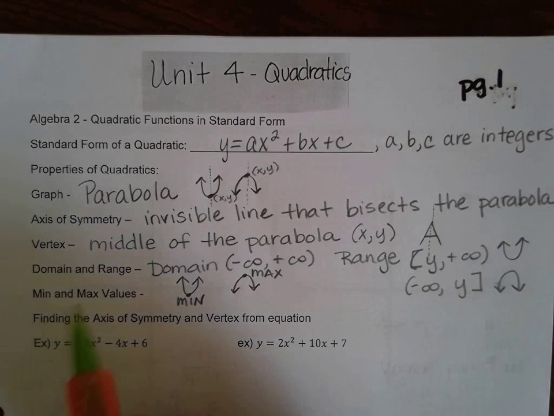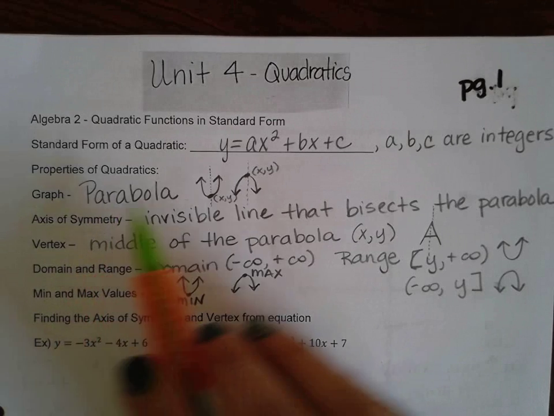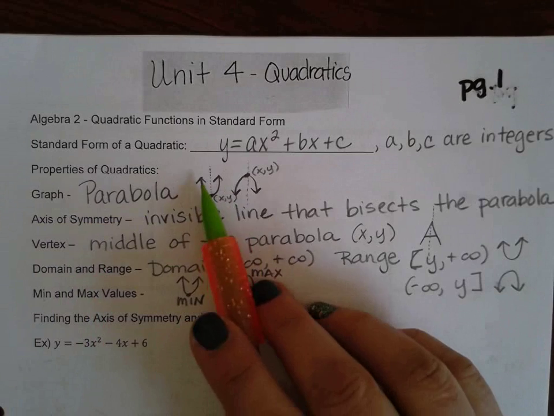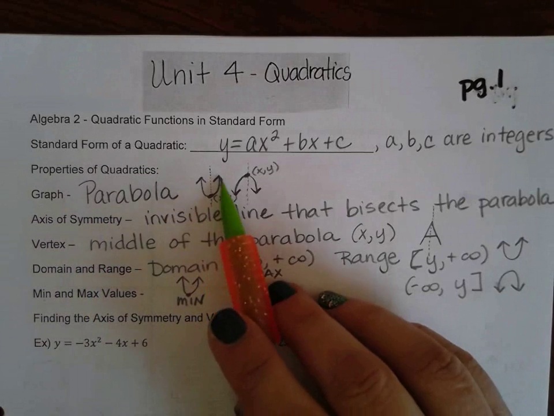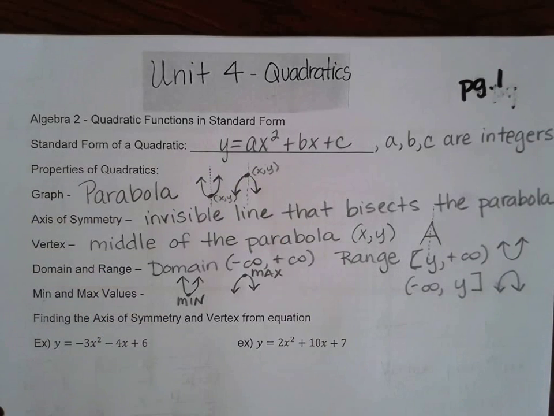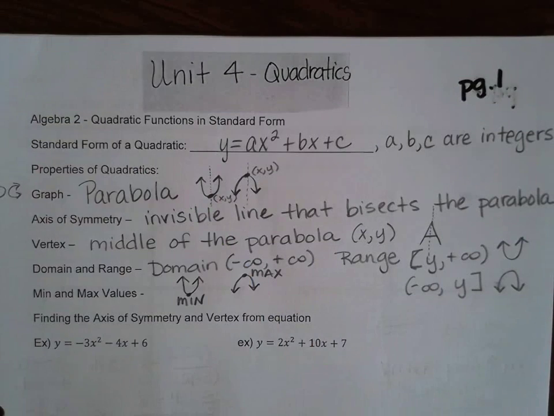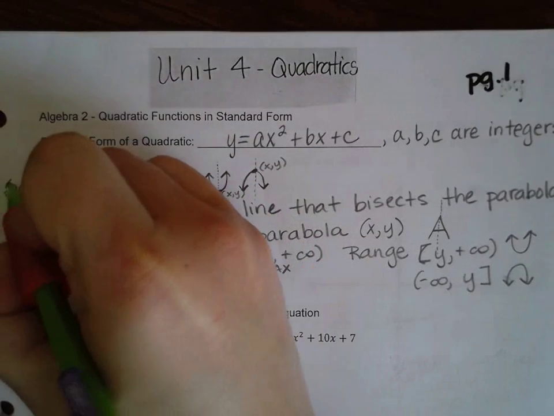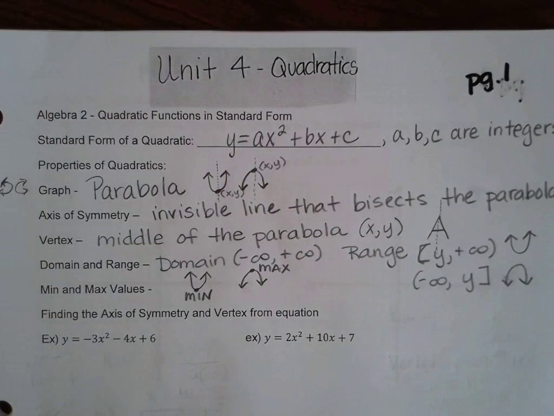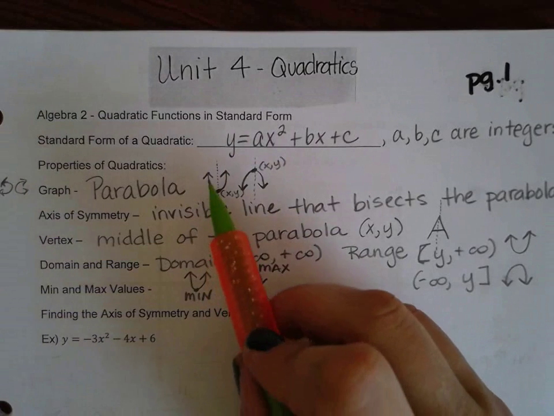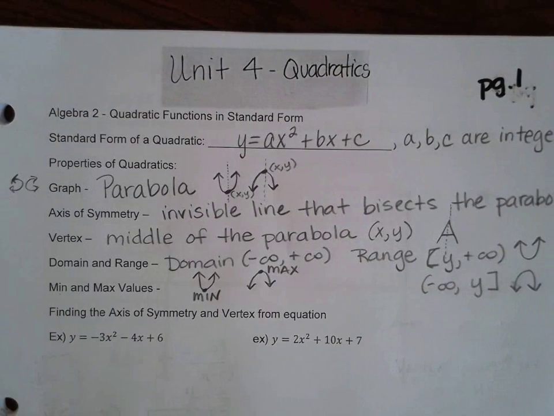Well, they're going to look like parabolas. Parabolas are these U-shaped graphs. They could be face up or they can be face down. In Algebra 2, you only have to worry about face up and face down graphs. If you go on to higher level math, there's some parabolas that do go to the right and to the left. Those are called conic sections. We don't have to worry about those in Algebra 2, thankfully. So for us, we're just going to have a face-up graph or a face-down graph.